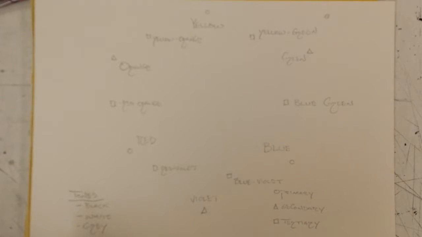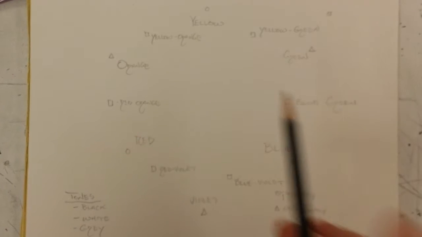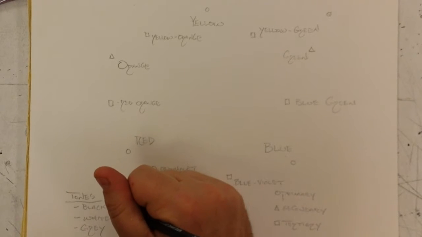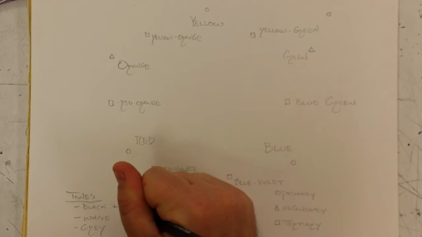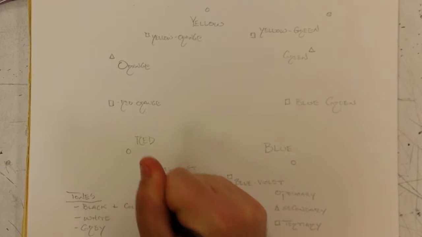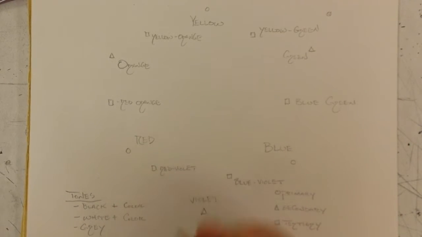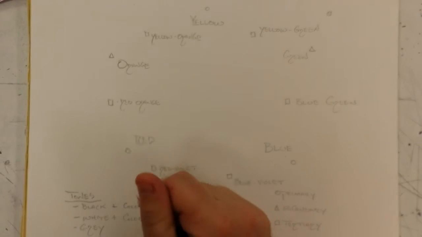Now, what happens when you add one of these to one of these? There's some terms here. Very important, okay? If you add black or white to a color, there's a specific term.